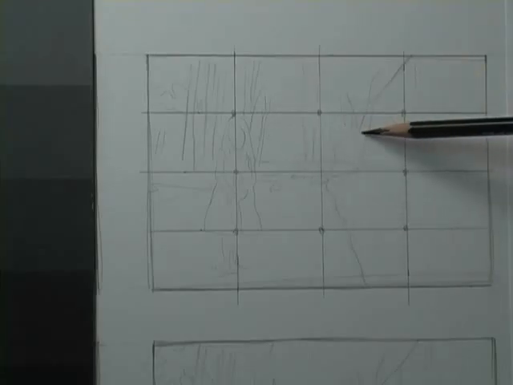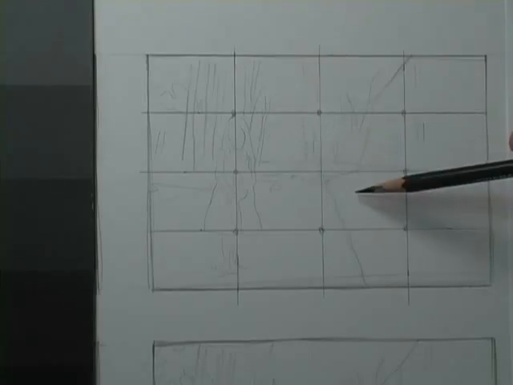So this is very, very important that you just use this grid for this one simple reason. You keep your most important things in the 4 central square rectangles.